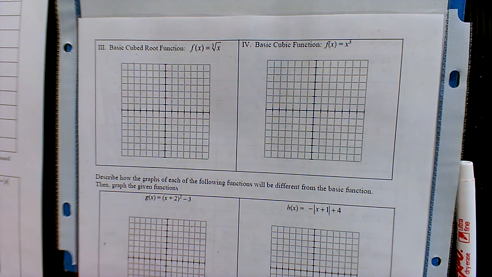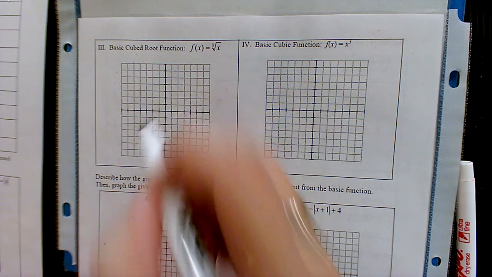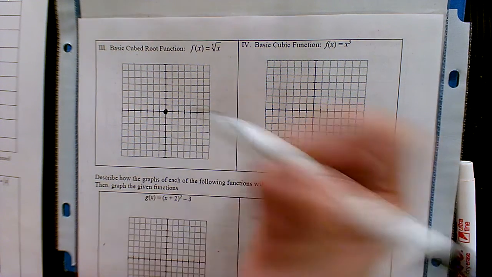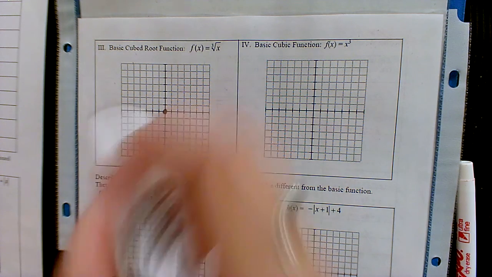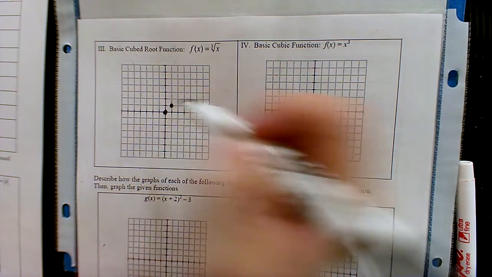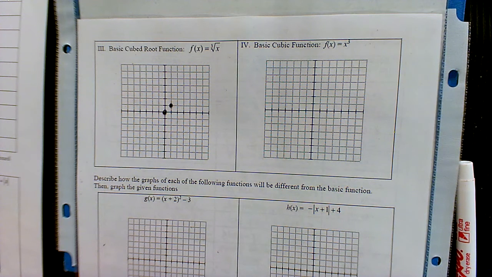If we were to plug in 0, what number times itself 3 times would give you 0? Yeah, 0. If we plug in 1, what number times itself 3 times would give you 1? Yeah, 1. If we tried to plug in 2, what number times itself 3 times would give you 2?